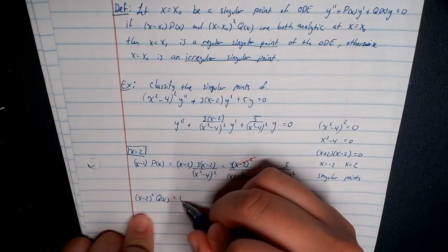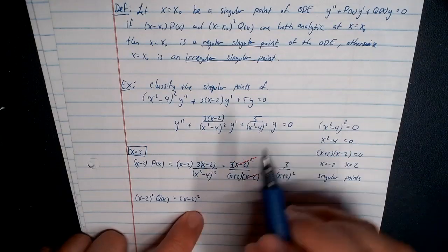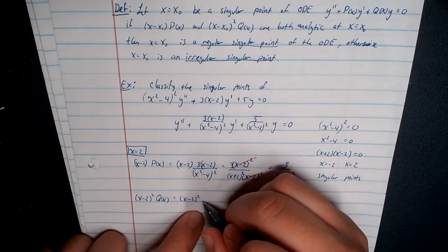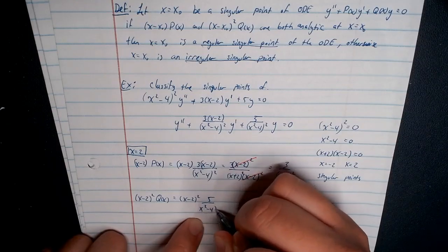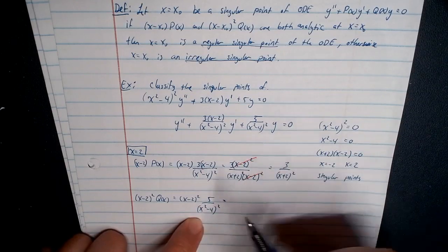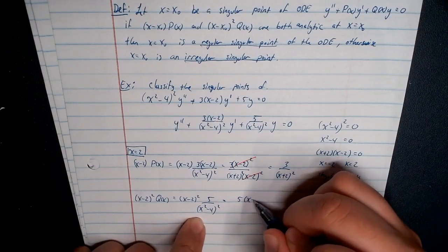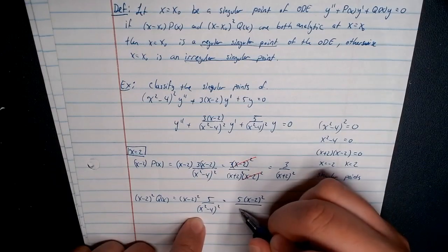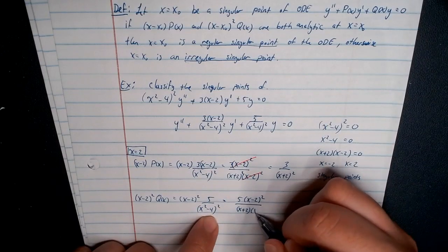That's going to give me x minus 2 squared times my q, which is 5 over x squared minus 4 quantity squared, which, same as before, we can write as 5 times x minus 2 squared over the x squared minus 4 factors as x plus 2 x minus 2.